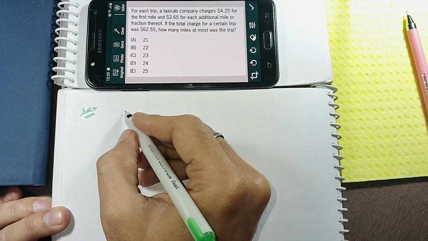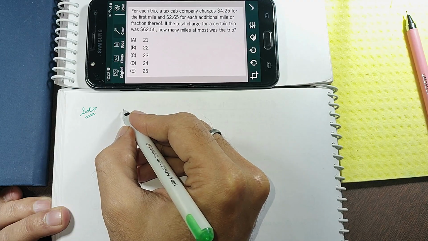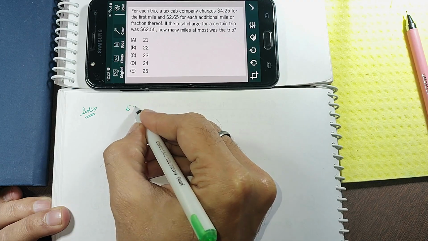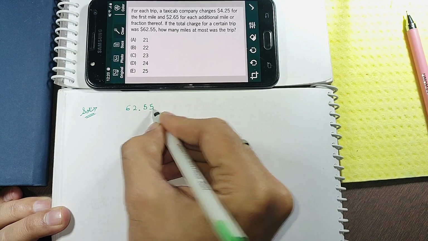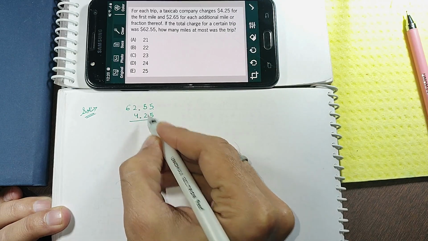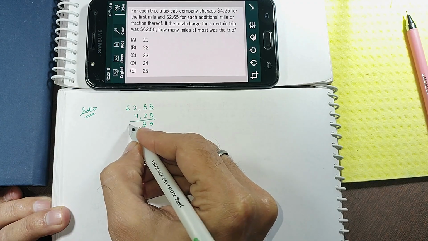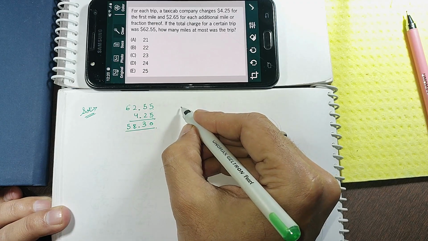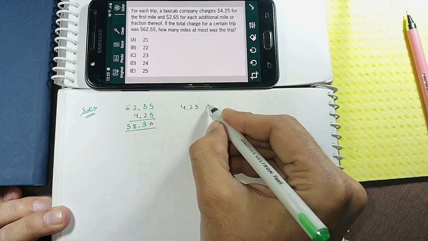So see, we have $4.25 for the first mile. So we will first subtract $4.25 from 62.55. So 62 minus 4 is 58. So for the first mile, it is $4.25.